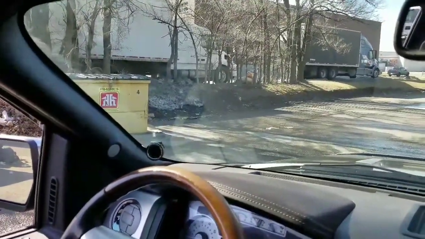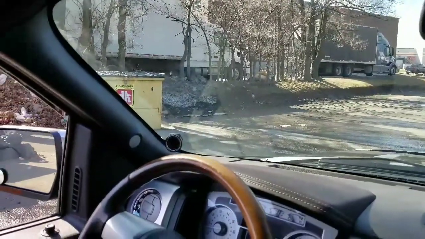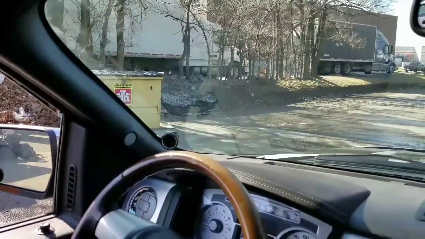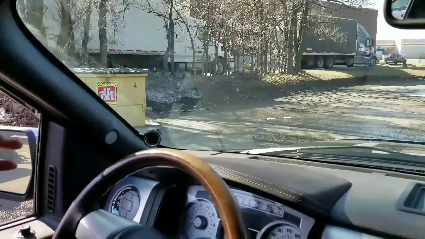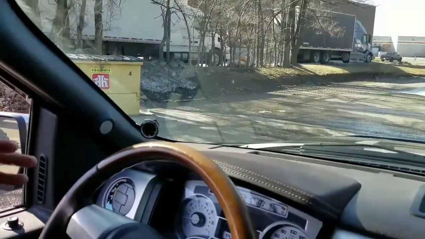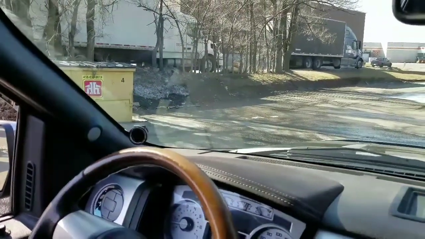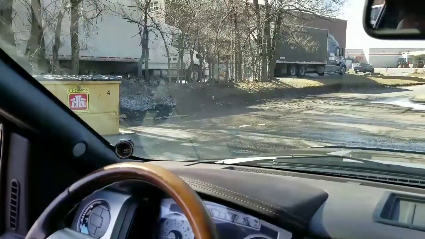Today we're going to show you the Mobileye 630 installed on a Ford F150 2010. The Mobileye 630 is a collision alert system that alerts you when you're too close to a vehicle, if you drift from your lane with no signal, if you see a pedestrian in your danger zone, and also if you, for whatever reason, put yourself at risk.